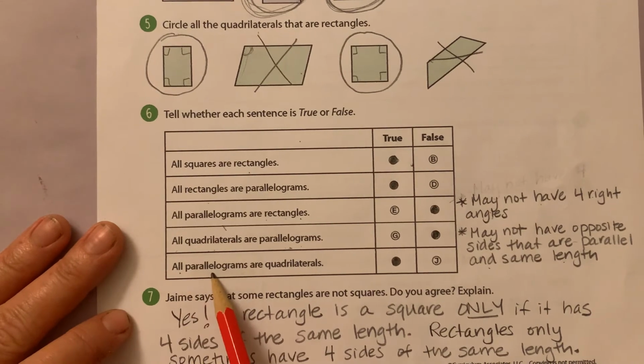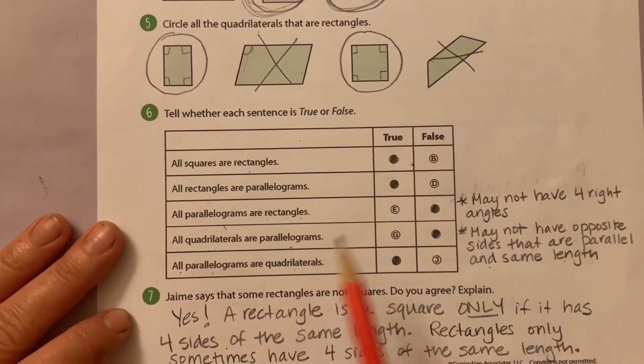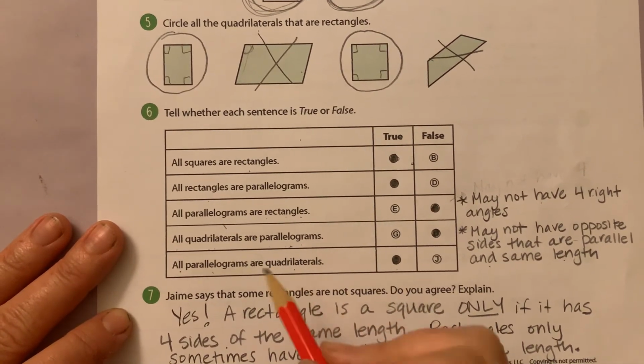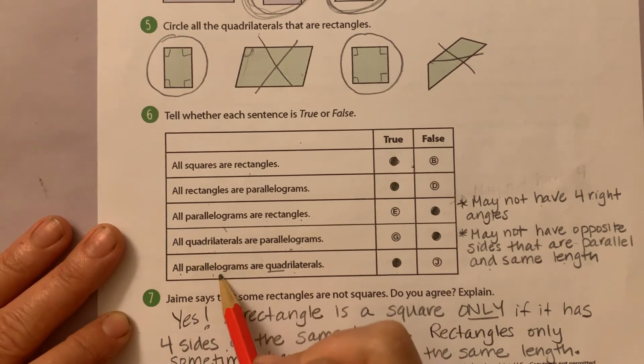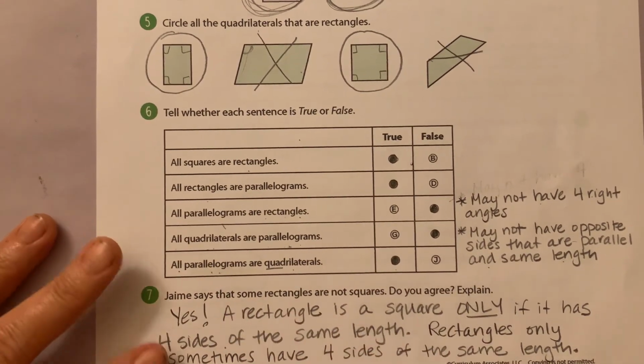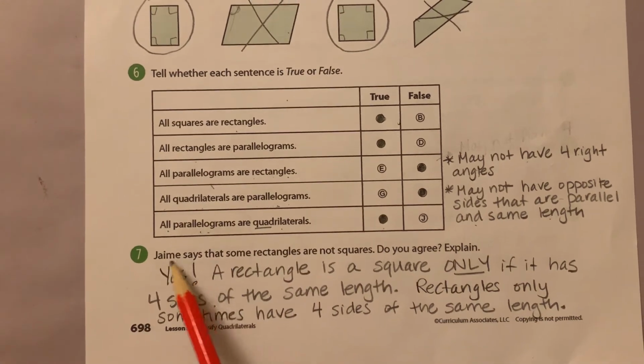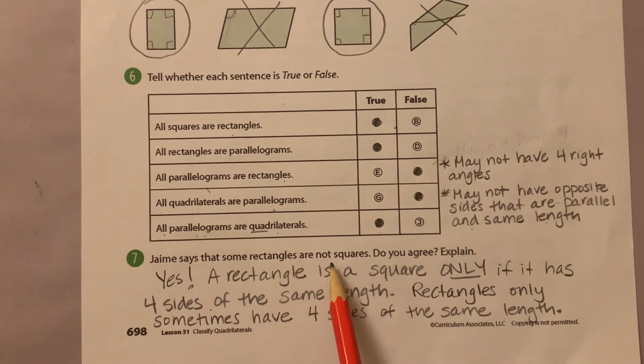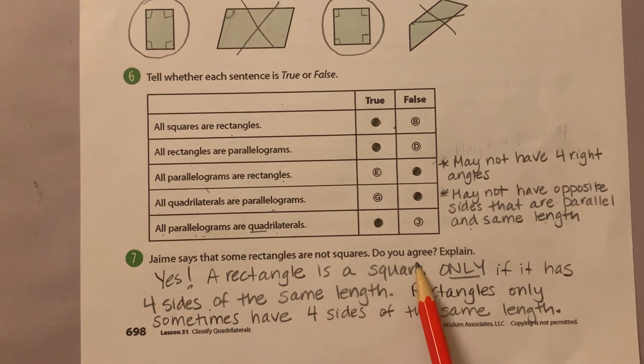And the last one, all parallelograms are quadrilaterals. Yes, they are, because quadrilaterals have to have four sides, and all parallelograms have four sides. So number 7, Jamie says that some rectangles are not squares. Do you agree? Explain.